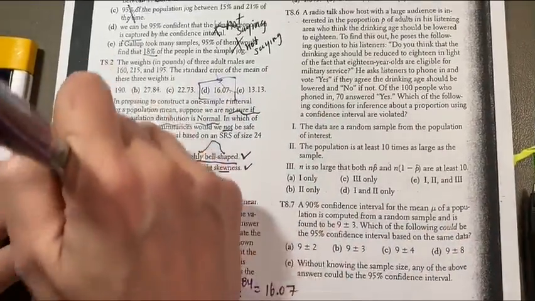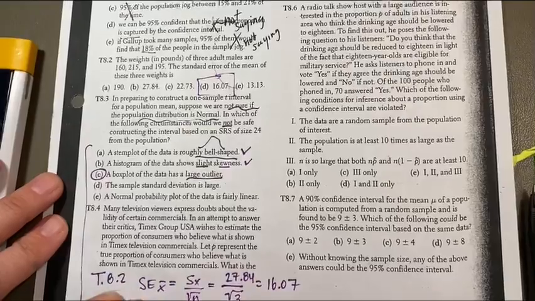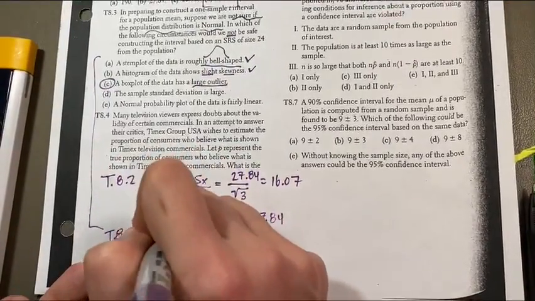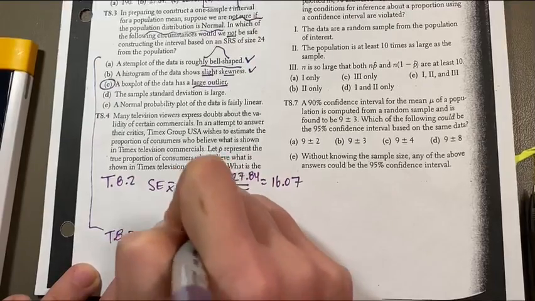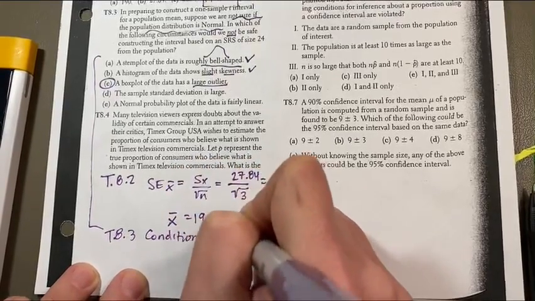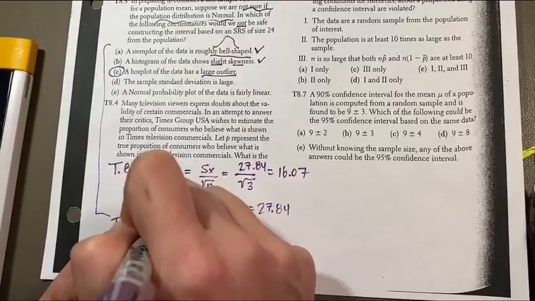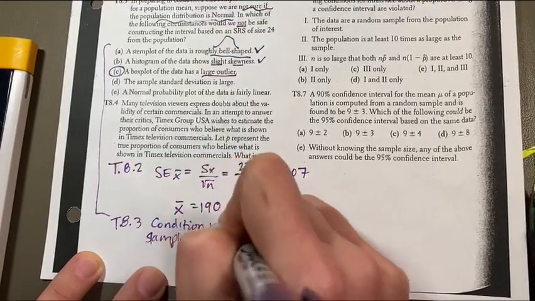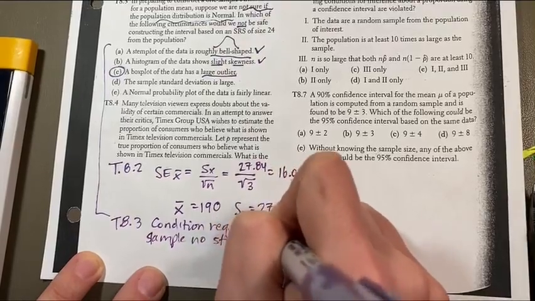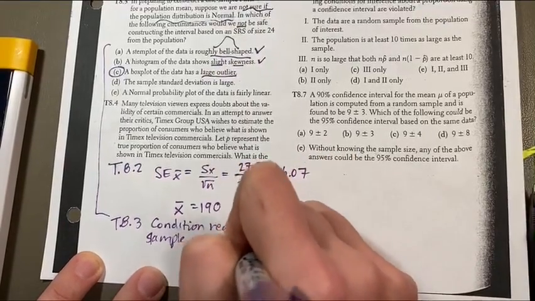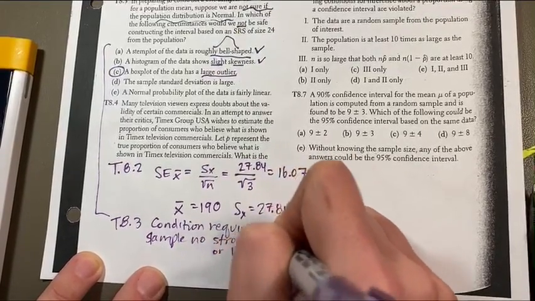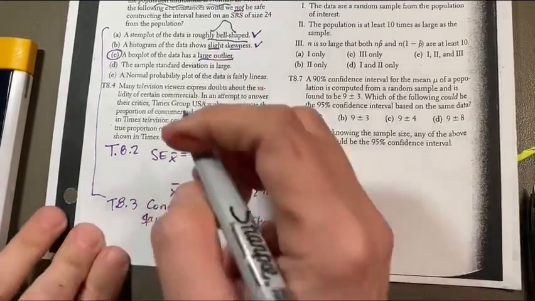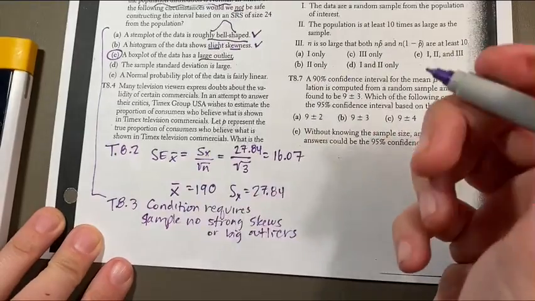All right, so how do we write or show work? I would write out the condition because you're trying to memorize it. Condition requires the sample to have no strong skews or big outliers. All right, no strong skews or big outliers.